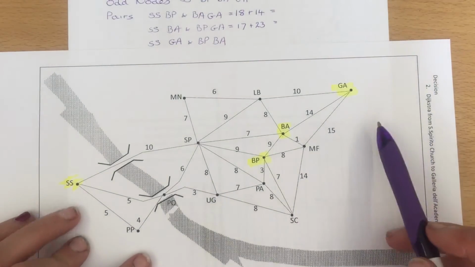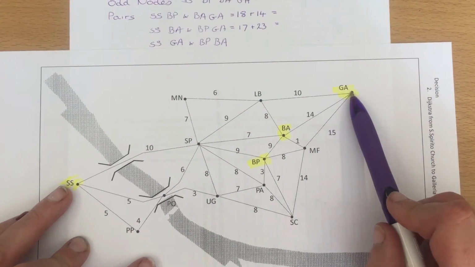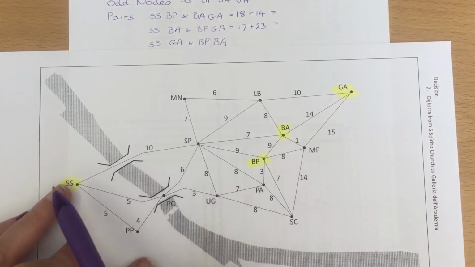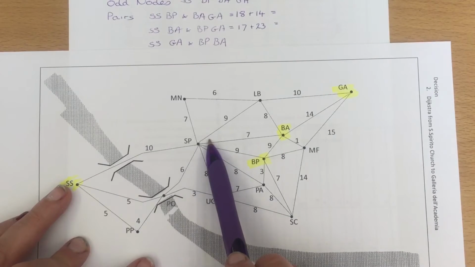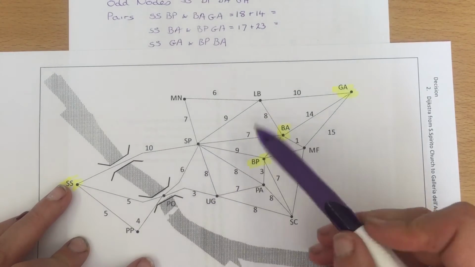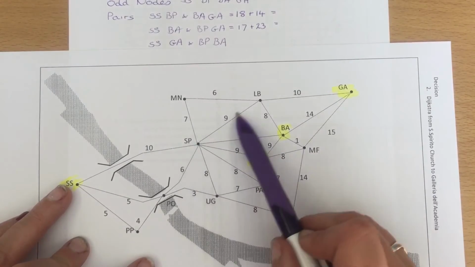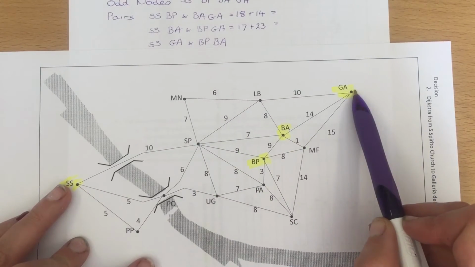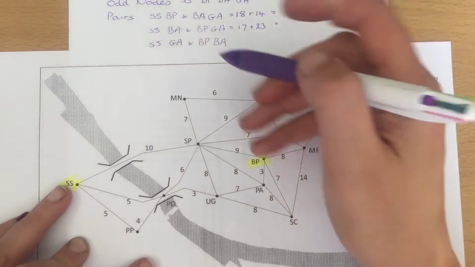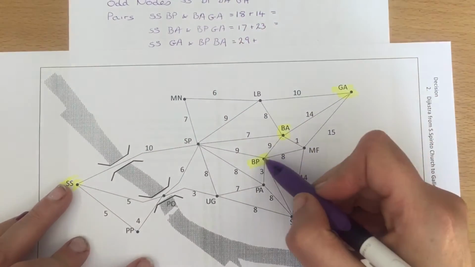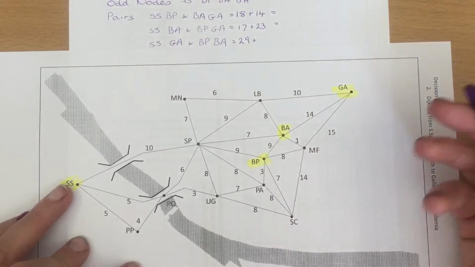Then lastly, we've got to get from SS to GA, which is kind of long. So we could go 10, 9, because 9 is shorter than that bit, and then 10, because that's our shortest bit there. So that's 29, and BA to BP, we've got 9.